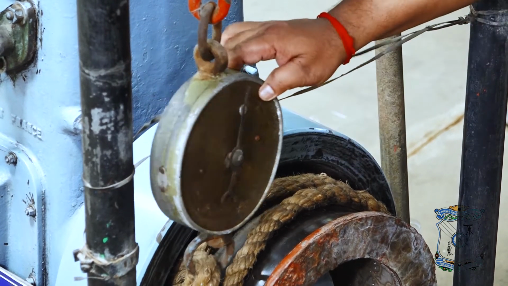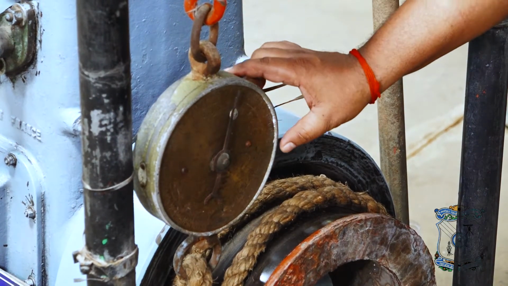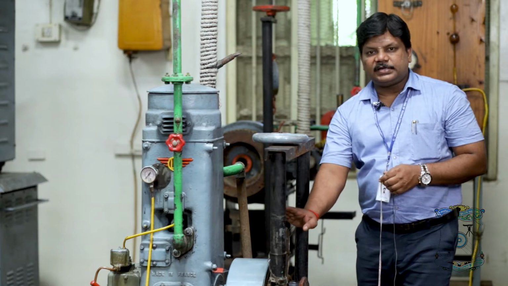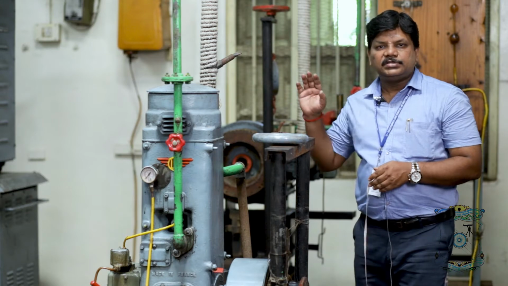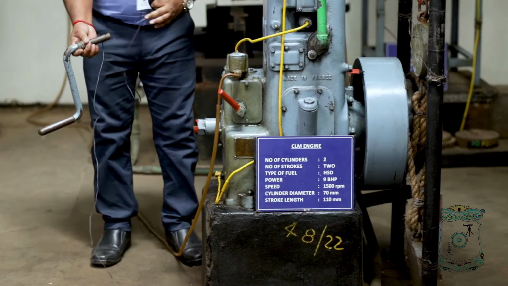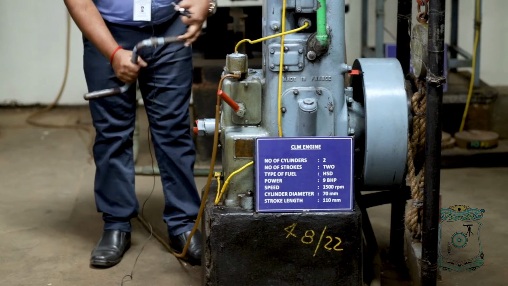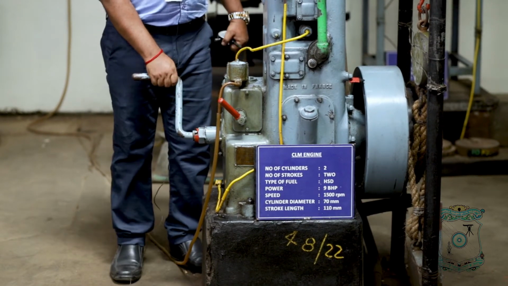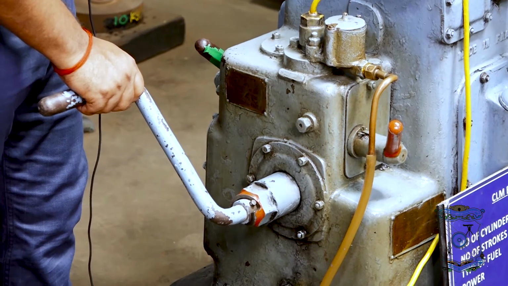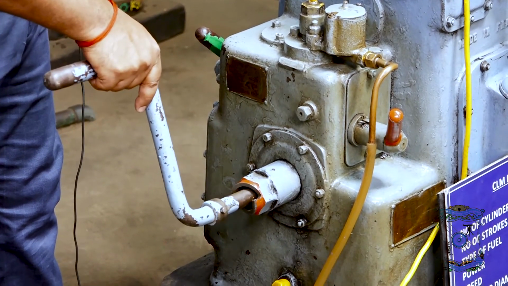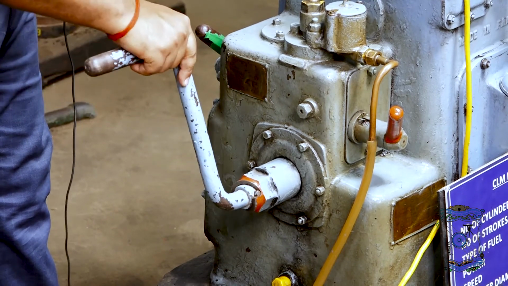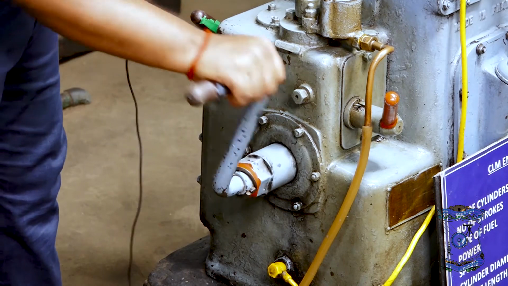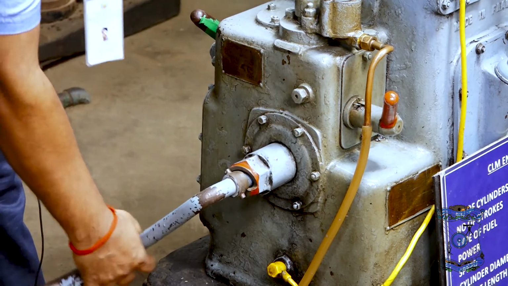So 21 kilogram force, kgf. That 21 kgf load is kept as constant. If you keep that as constant, you have to start the engine. Initially you have to start the engine. With the help of this, you have to rotate and start the engine. You can move on like this and start the engine.